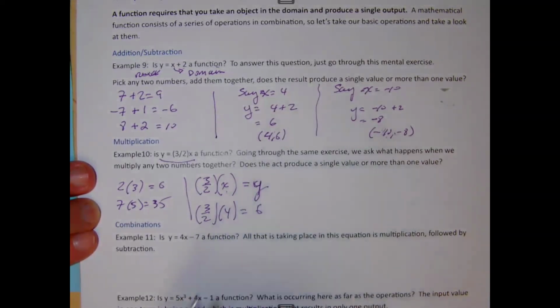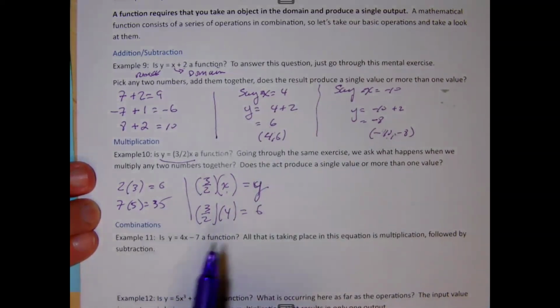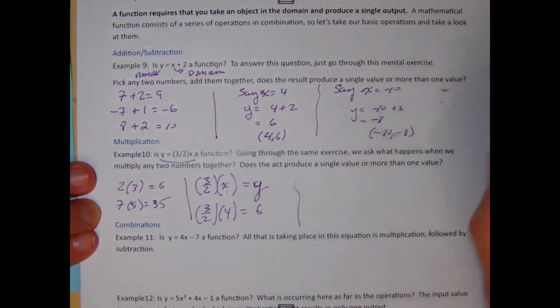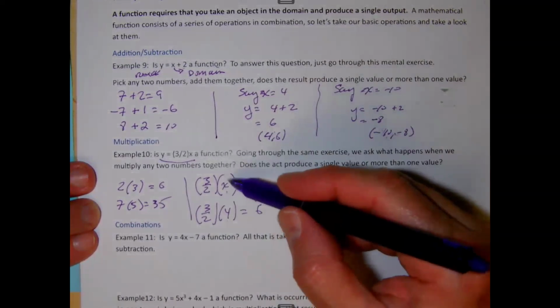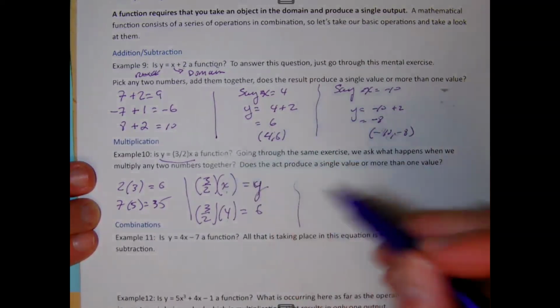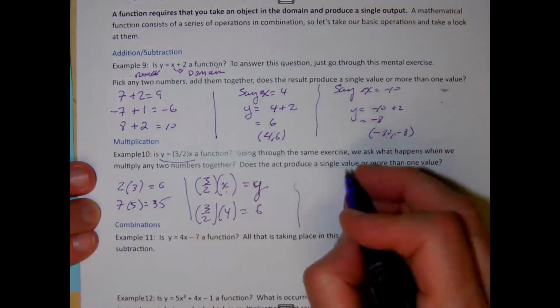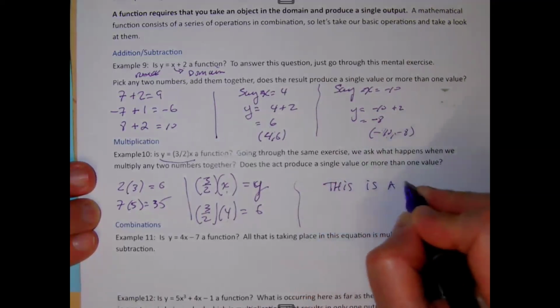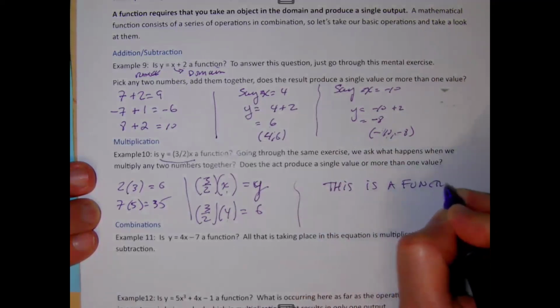I get y equals 6. So 4 connects to 6, and so on. We can keep going forever doing this. Every time I put one value into this x, I get one value back out. So this is a function. So that equation is a function.